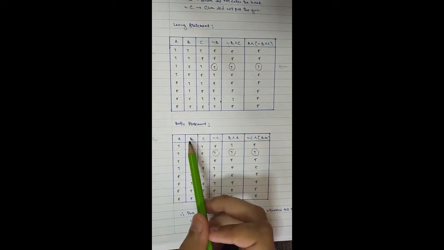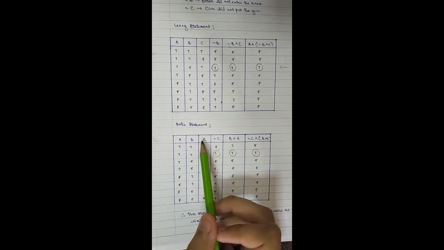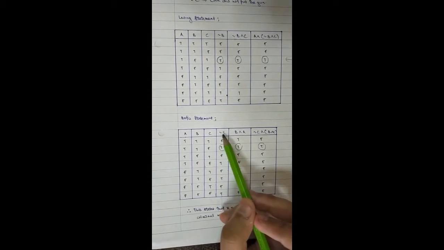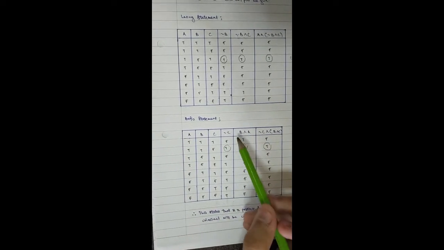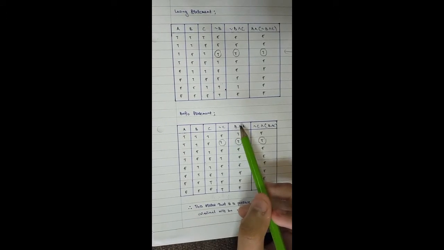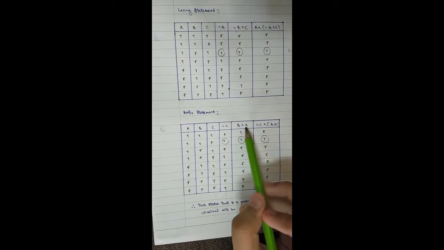Okay, so for the Hafiz statement, we do as usual for Amir collected the money, Botak entered the bank, and Chin pulled the gun. Then we make the inverse of Chin, Chin did not pull the gun. The next statement is Botak entered the bank and Amir collected the money.